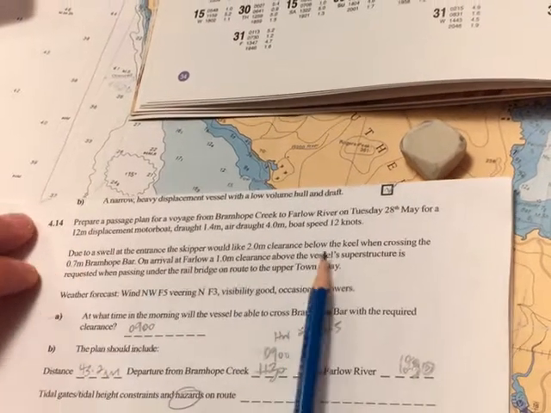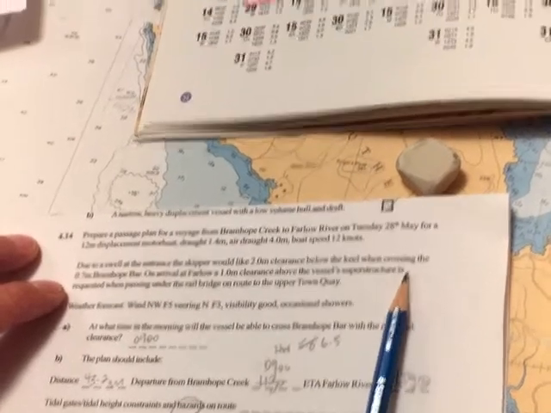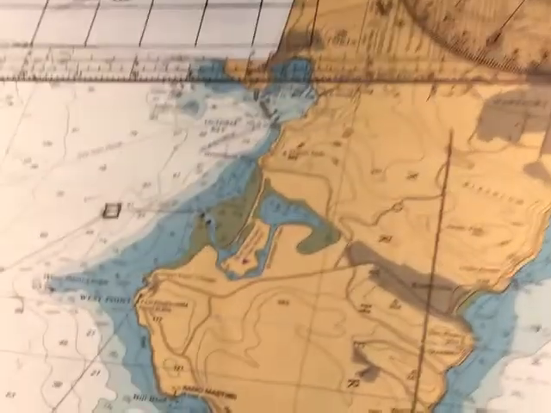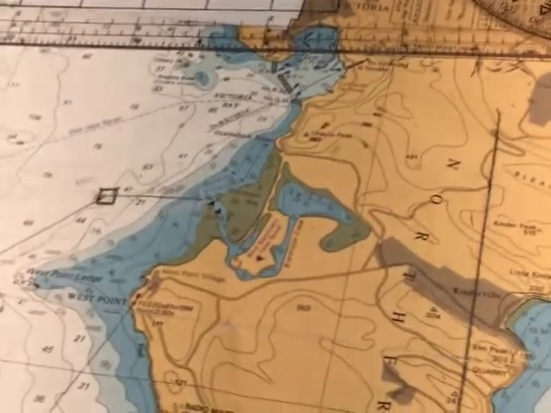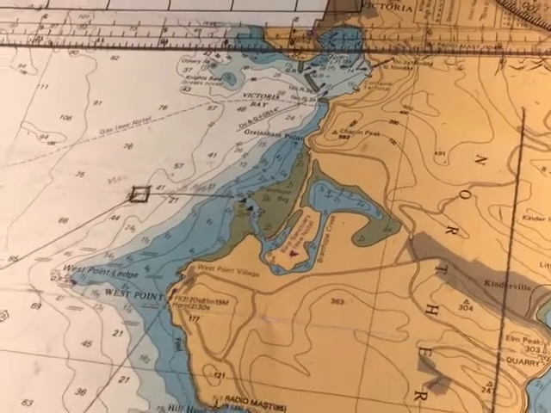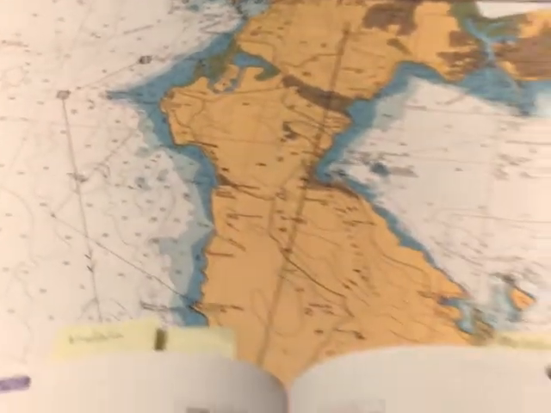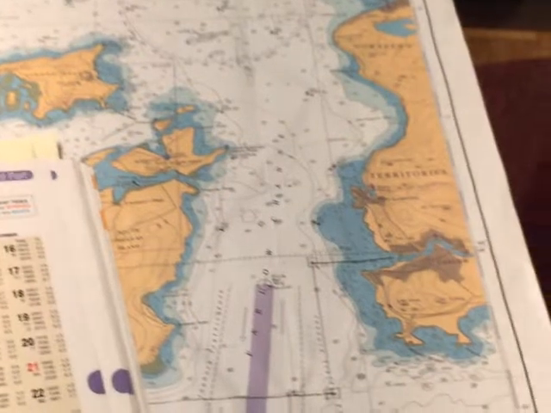And at the other end, at Farlow, we're going to have to figure out if we can pass under a rail bridge. So let's get deeper into the question here. Part A: what time in the morning on the 28th of May will we be able to cross Bramhope Bar with a required clearance, or a desired clearance, of 2 meters? Part B: the plan should include the distance.